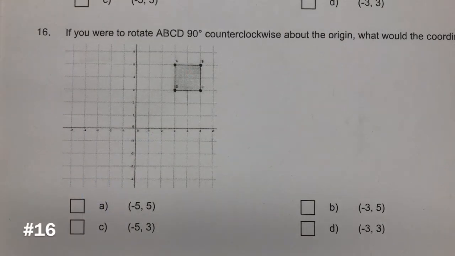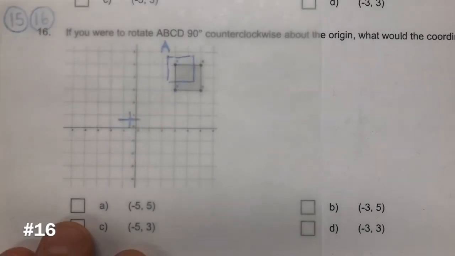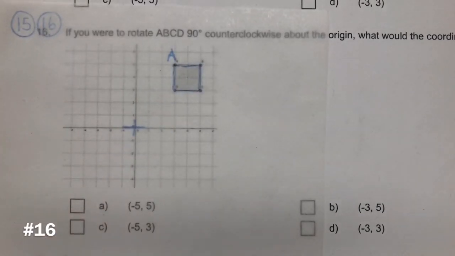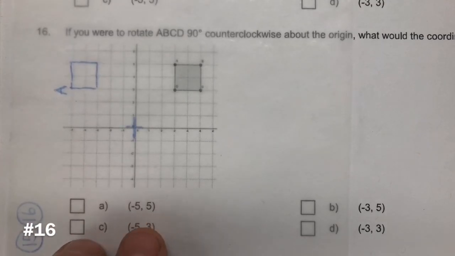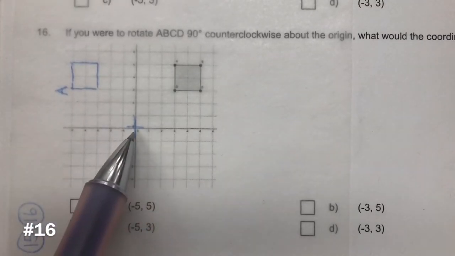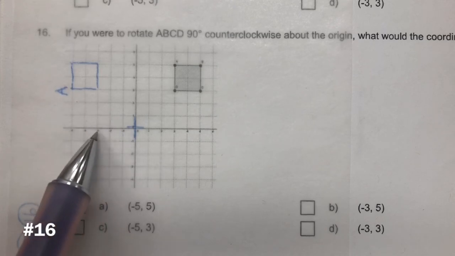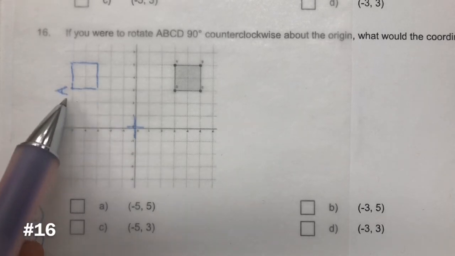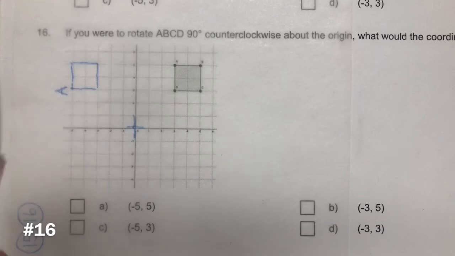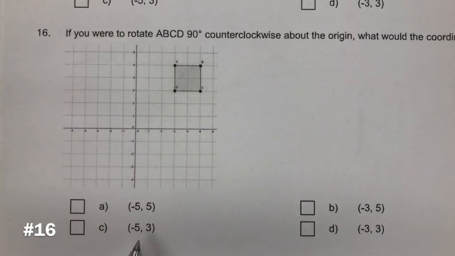For number 16, if you were to rotate ABCD 90 degrees counterclockwise about the origin, what would the coordinate of A prime be? Well, here's A, and again this is at 3 on the x, 5 on the y. Now I rotate it 90 degrees counterclockwise, and now A prime is going to be at negative 1, negative 2, negative 3, negative 4, negative 5 on the x, and 1, 2, 3 on the y. So negative 5, negative 3.